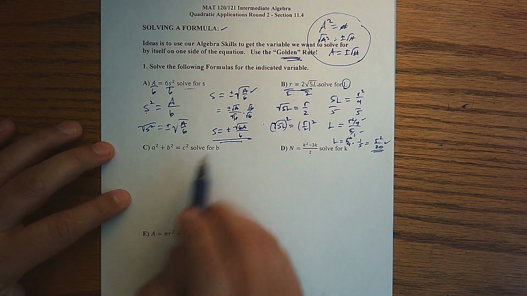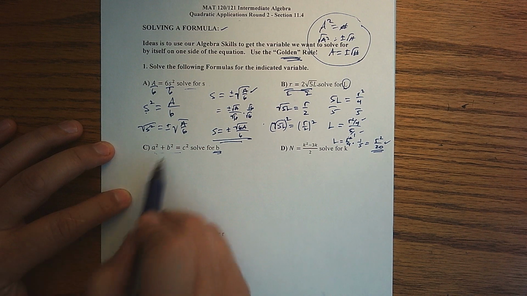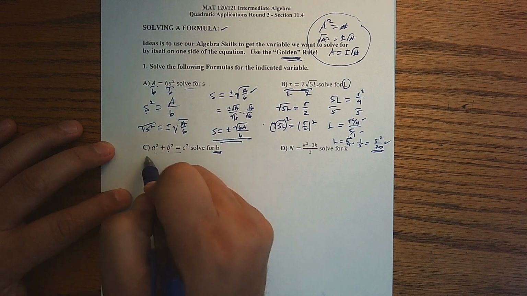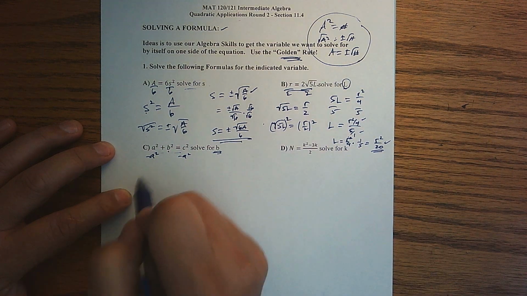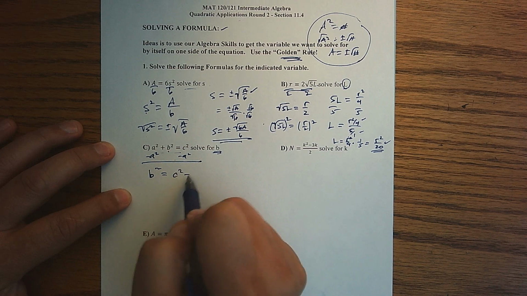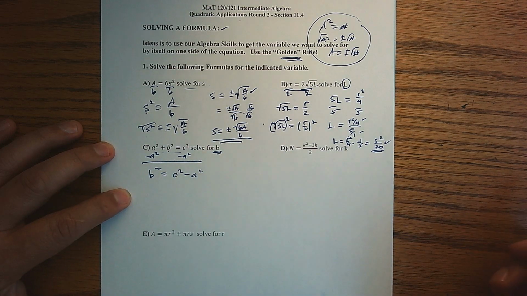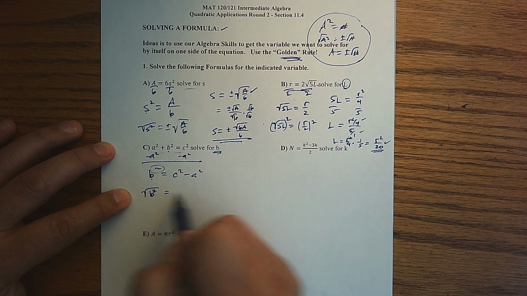In this one, we're supposed to be solving for b, so we've got my nice Pythagorean theorem, and I want to get this b by itself. All right, so I'll begin this journey by subtracting a squared from both sides. So I end up with b squared equals c squared minus a squared. So to get this b by itself, I have to undo that square. So I'm going to take a square root.